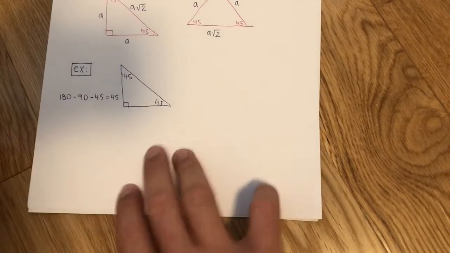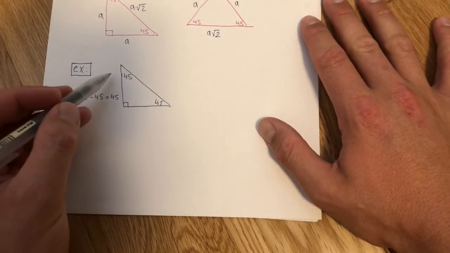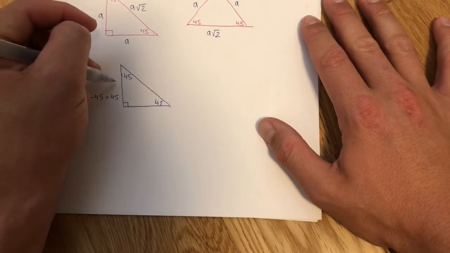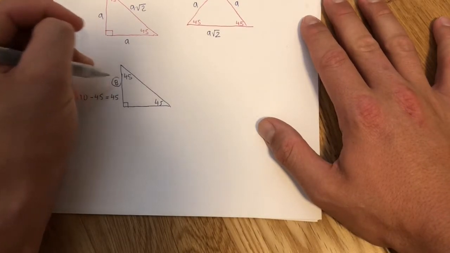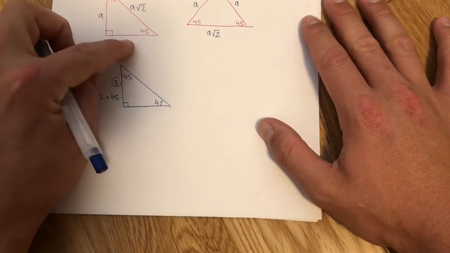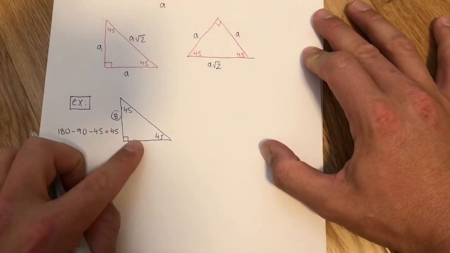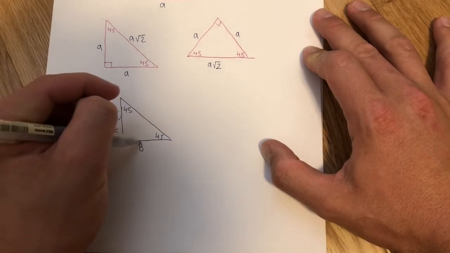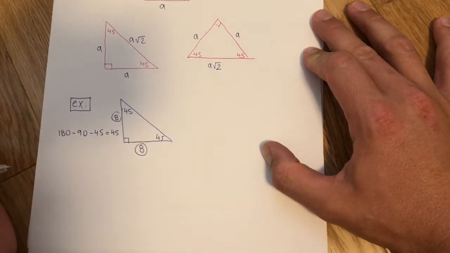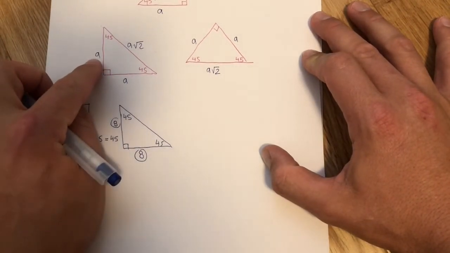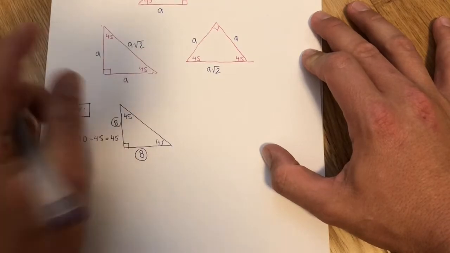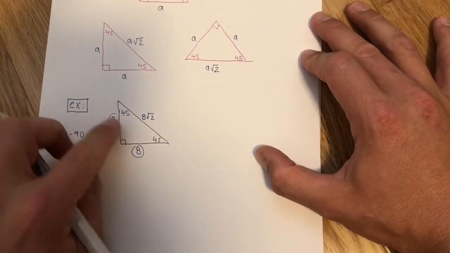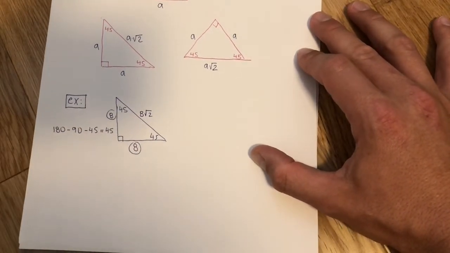And they're going to give you at least one side. I'll start off with a little easier one. So let's say that this side is 8, right? Well, because this side and this side are the same, I know that across from this 45 is 8, so across from this 45 is 8. And what's this side? Well, if this was 8 and this was 8, then this would be 8 root 2. Okay, so if you know the 45 sides, it's pretty easy.